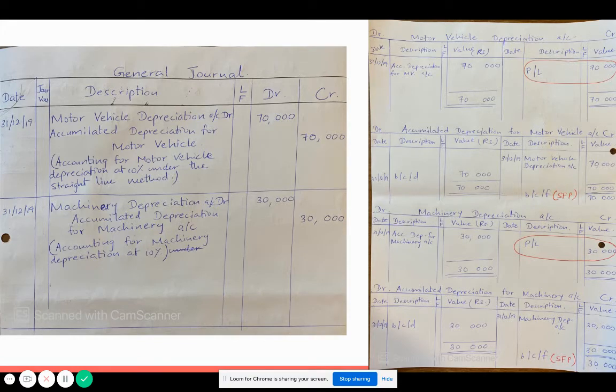Then after recording, according to your knowledge, the first step of accounting will be recording the transactions in relevant prime entry books. So for all types of adjustments that we have learned, the relevant prime entry book will be the general journal. So here the depreciation adjustment also will be done in the general journal as I have shown to you, and thereby the next step will be recording them in the ledger accounts.